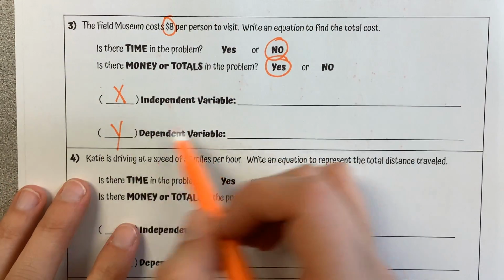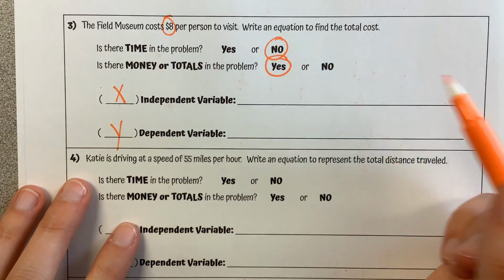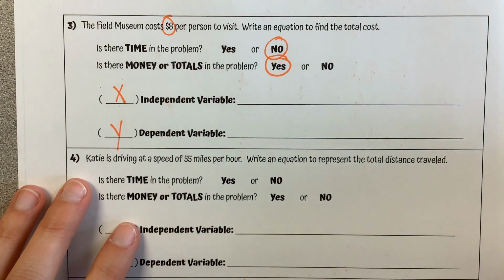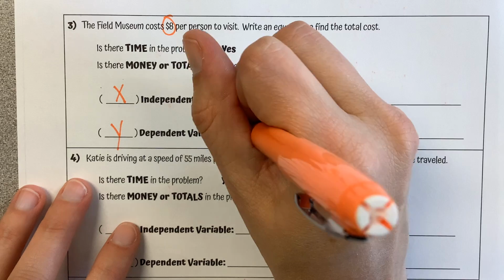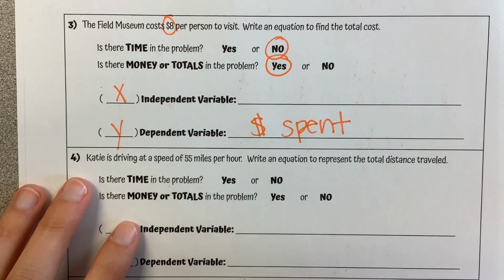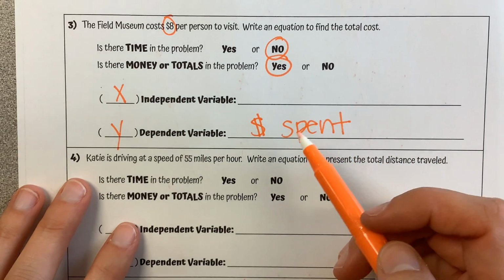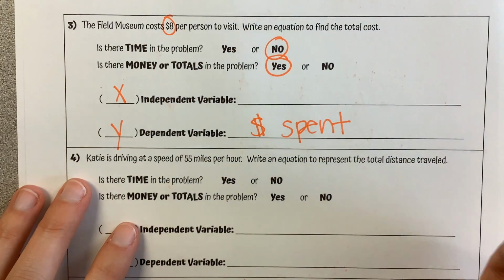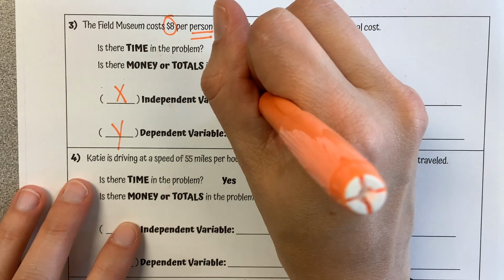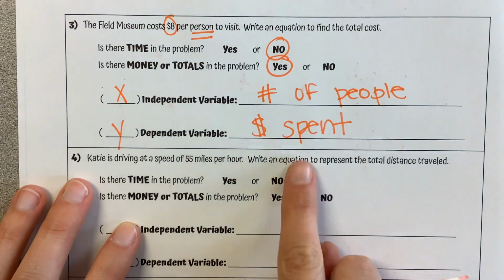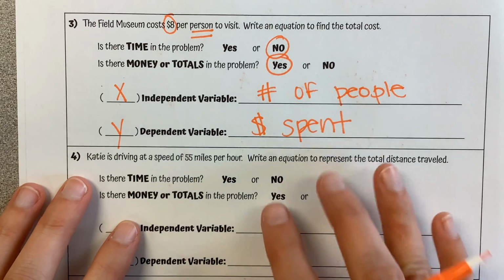So when I'm looking at my dependent variable, we know it's money. The Field Museum costs $8 per person to visit. So we could say money spent, right? Because people are spending money to go to the Field Museum. Well, what are they spending money on? It's per person or per ticket if you wanted to say that. But since the word that I see in here is person, I'm going to say number of people. So the money that's spent depends on the number of people that attend.